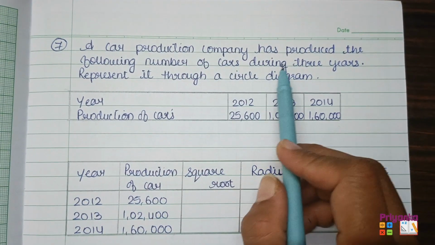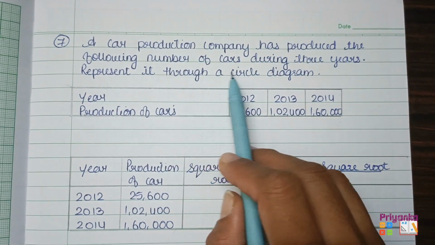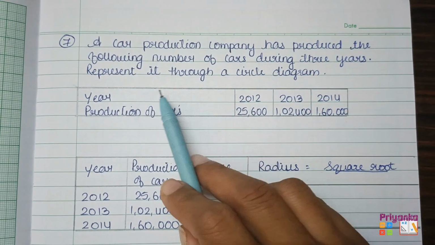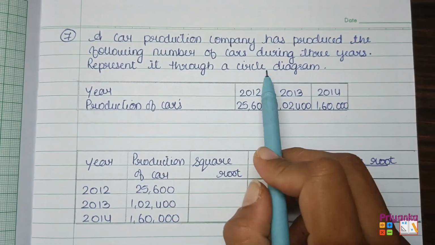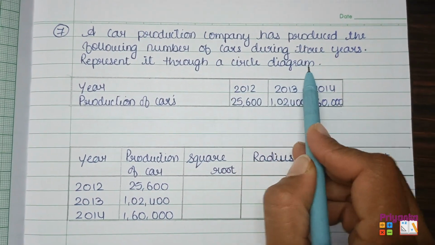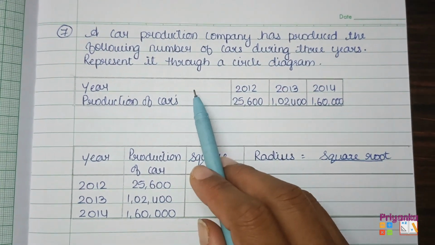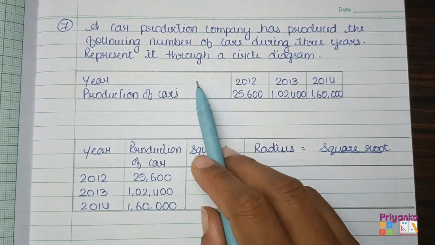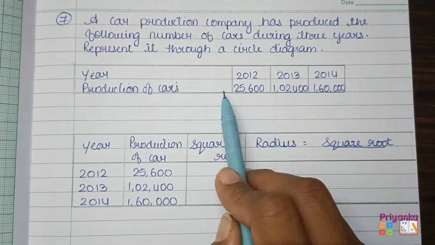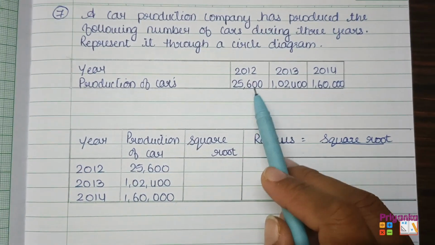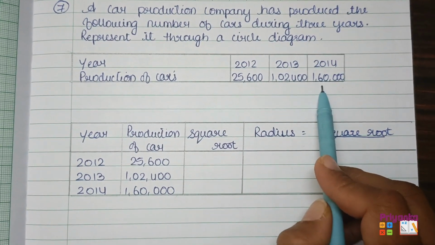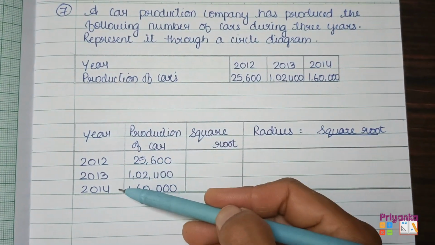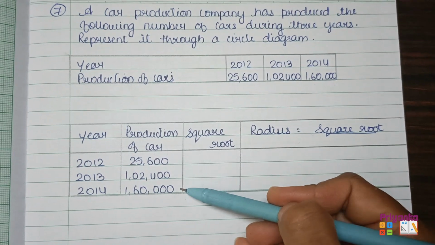A car production company has produced the following number of cars during the 3 years. Represent it through a circle diagram. Now the circle diagram, I'll show you how it has to go. In the question, it is given the years 12, 13 and 14 and the production of cars. As we can see, it keeps on increasing every year. So first take the column of year and the production of cars.